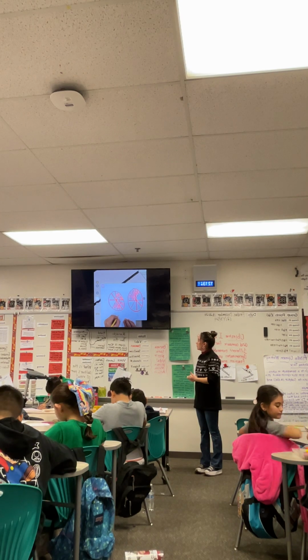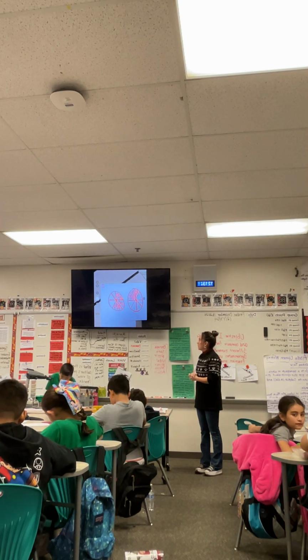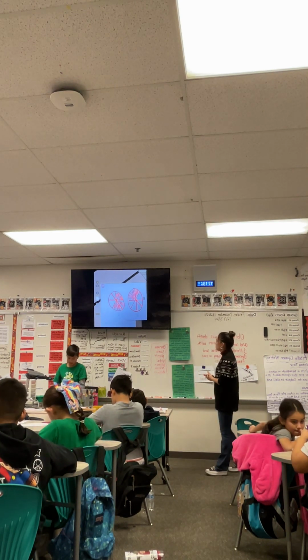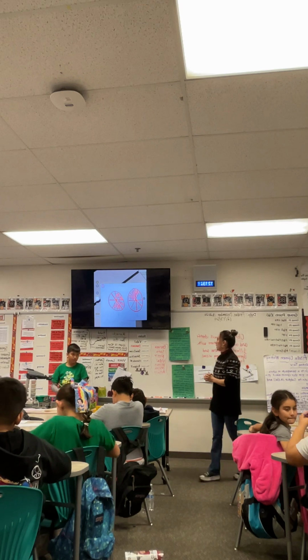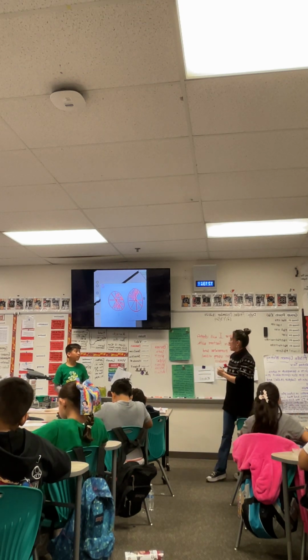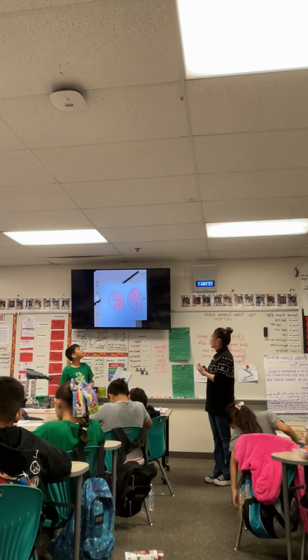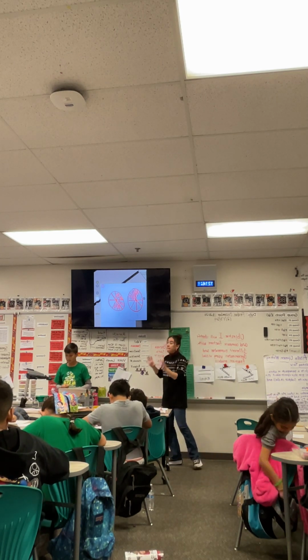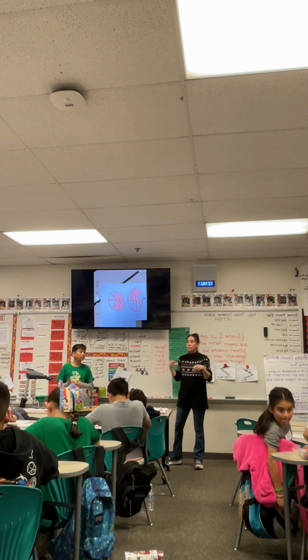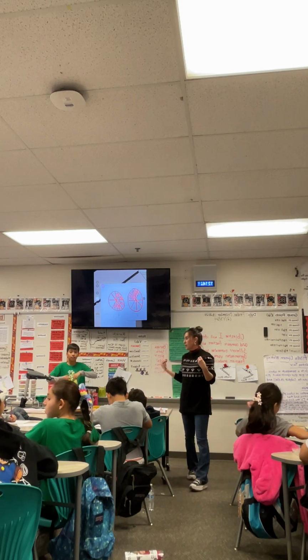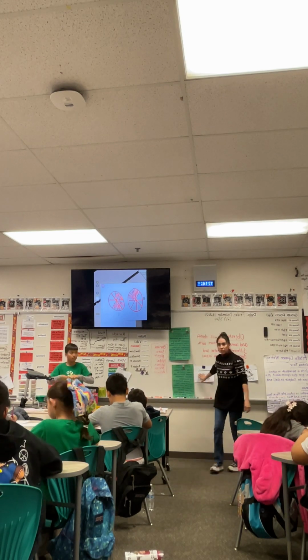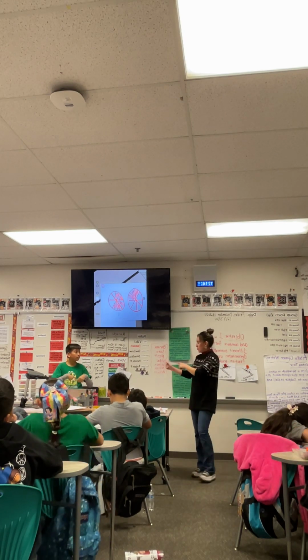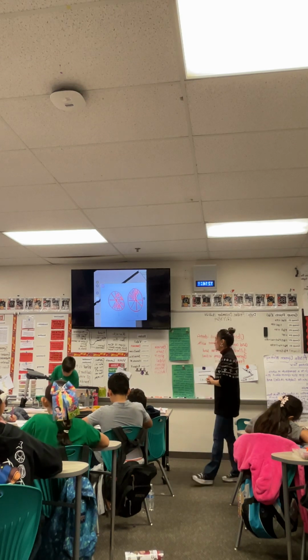5/8. Okay, very good. Now, we have our fraction set. So now we can go ahead and do that butterfly method to help us compare those fractions to see which one is greater than, which one is less than, or maybe they're equal. I don't know. Let's see. So let's go ahead and work through that butterfly method.